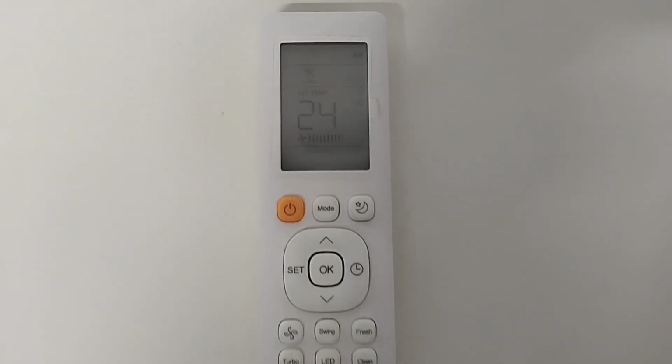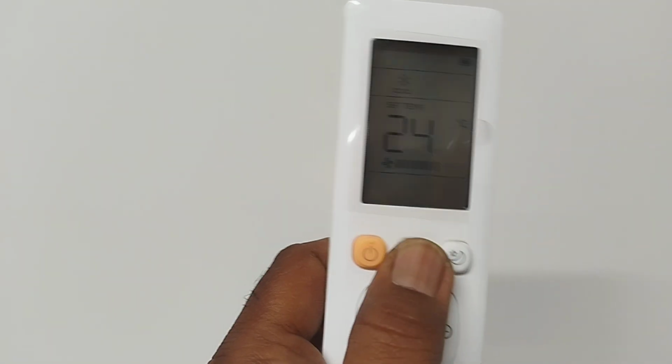First, check your remote mode. Press the mode button and make sure it is set to cool mode, not fan or dry.